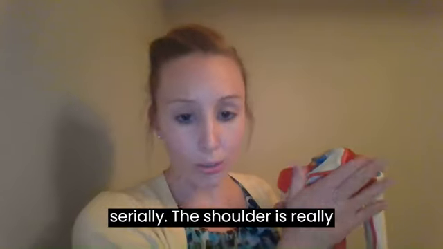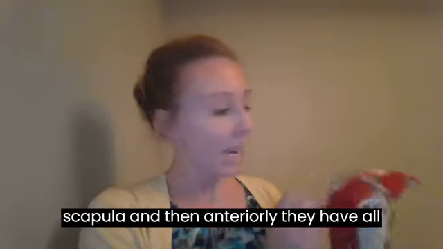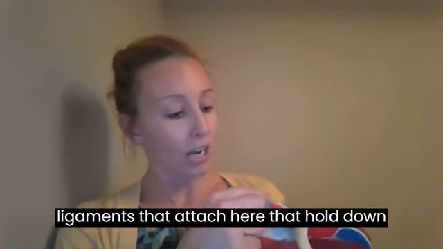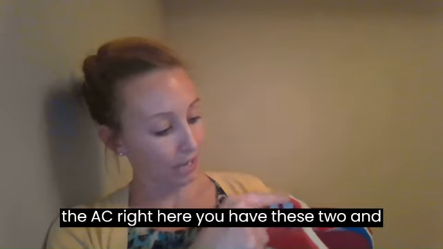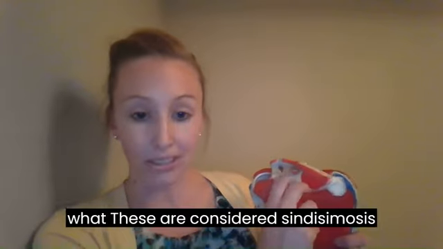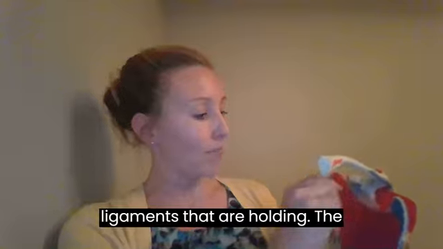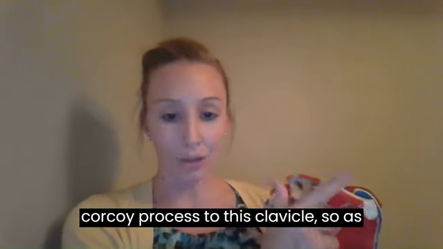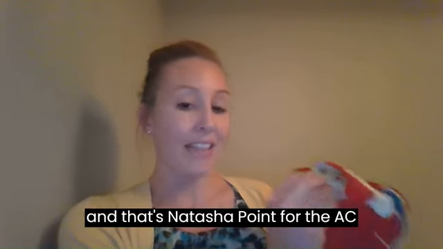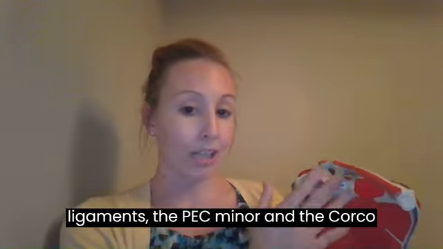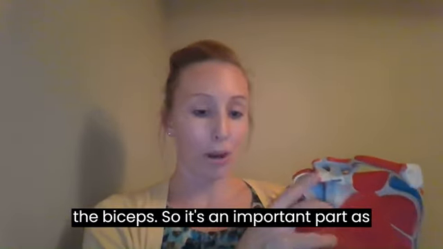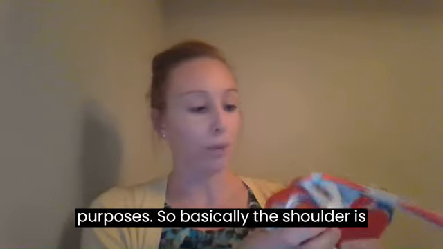Posteriorly, the shoulder is really protected by the rotator cuff and the scapula. And then anteriorly, they have all of these AC ligaments. You have two ligaments that attach here that hold down the AC right here. You have these two and you have this one. And then what are considered syndesmosis ligaments are holding the coracoid process to the clavicle. It is important to understand that this coracoid process comes out from in front of the glenoid, and that's an attachment point for the coracoclavicular ligaments, the pec minor, the coracobrachialis, and also the short head of the biceps. So it's an important part to understand for attachment purposes.